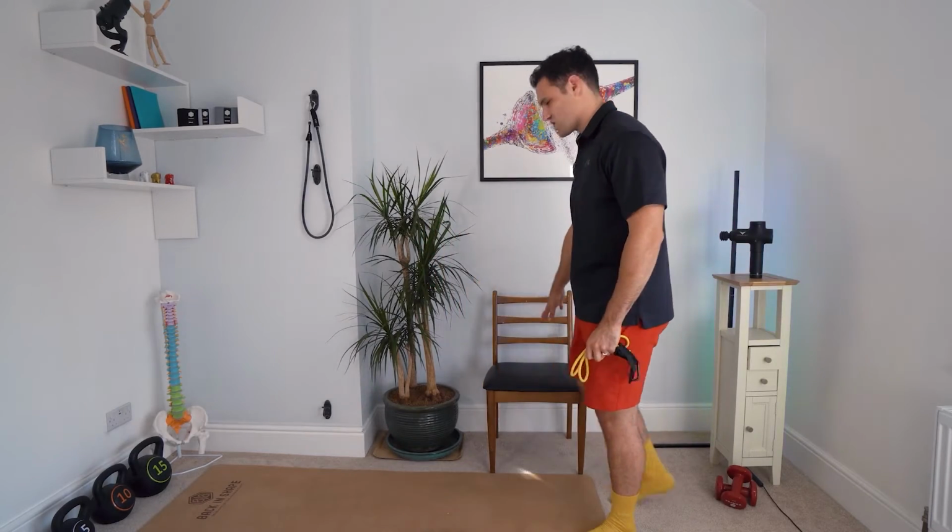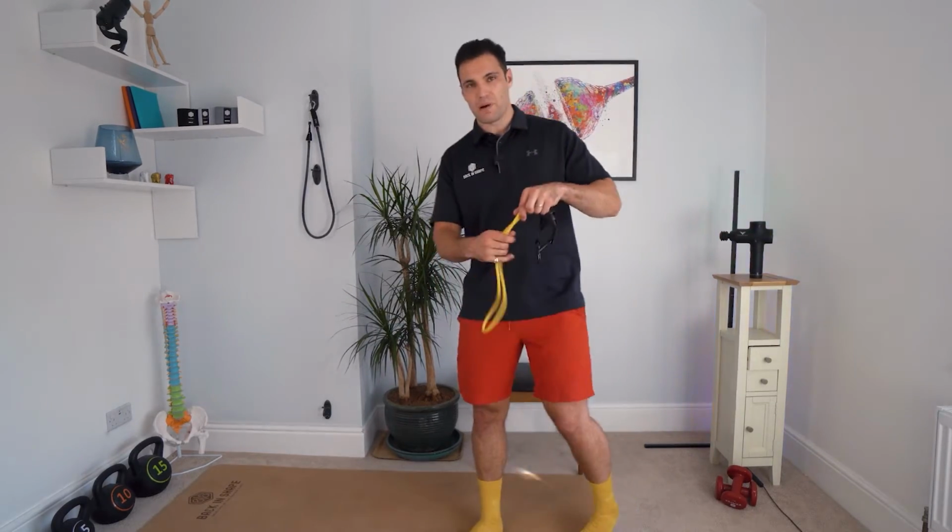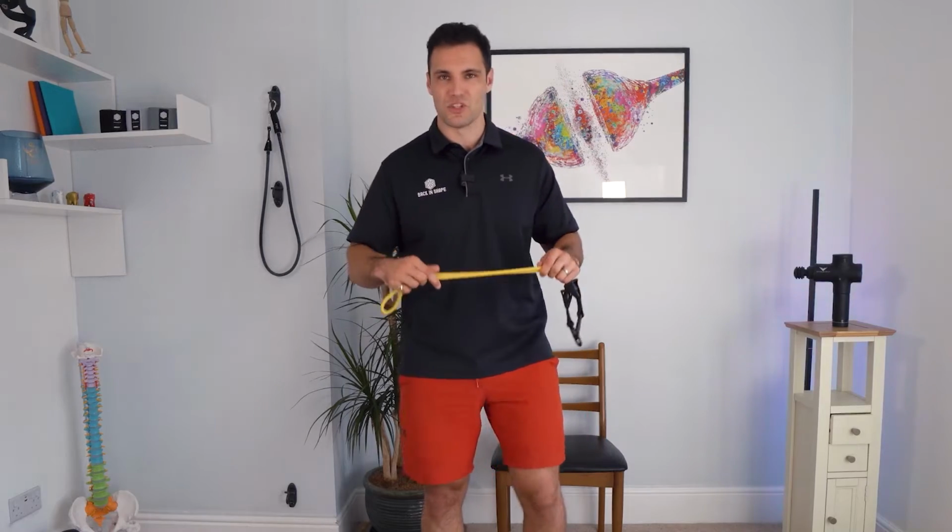So let's get into the test. With this first test, we're going to help you identify the tilt, or the presence of this tilt, and actually get you to start feeling what's happening between being level and also being off. So what I've got is a chair behind me here. I've got a band more so you guys can actually see what I'm doing more than anything else.